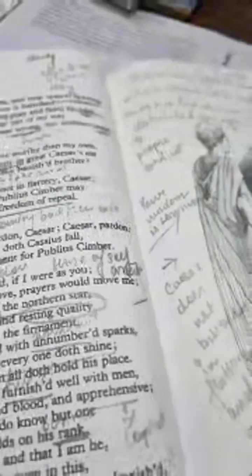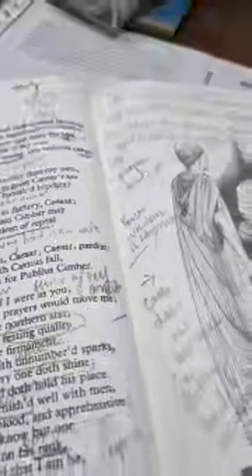Metellus says, is there no voice more worthy than my own? Is there no voice which is more worthy than me, to sound more sweetly, that will appeal to Caesar, that Caesar will be moved by in great Caesar's ear, for repealing of my banished brother? For repealing means for taking away the exile, the sentence which exiled my banished brother. So then Brutus comes, and Brutus is important because Brutus is a beloved of Caesar.